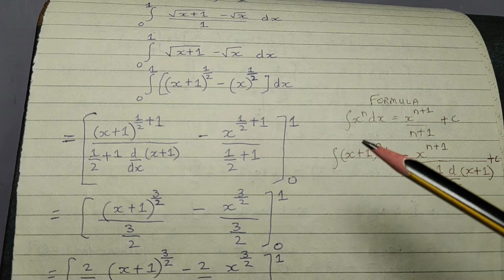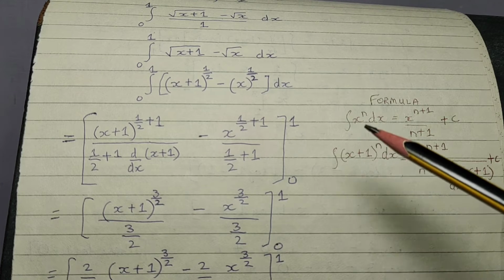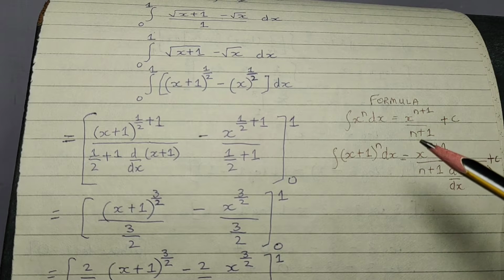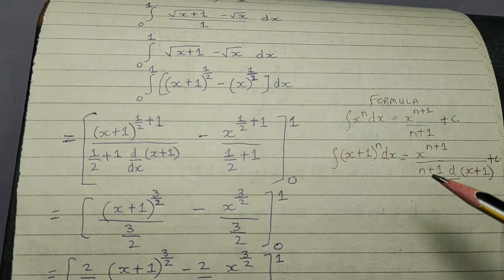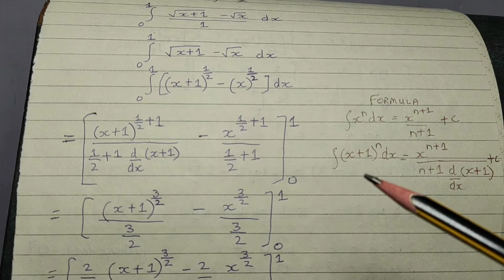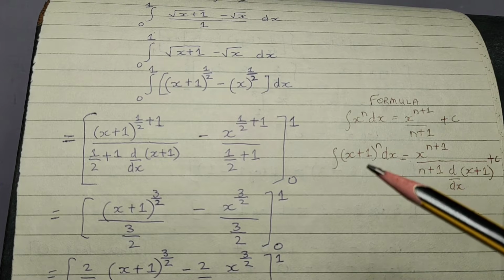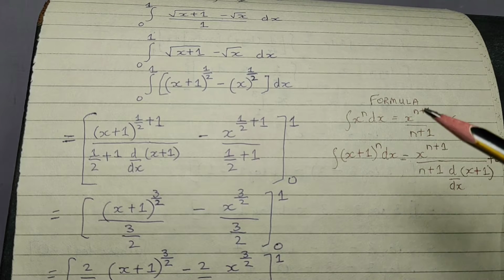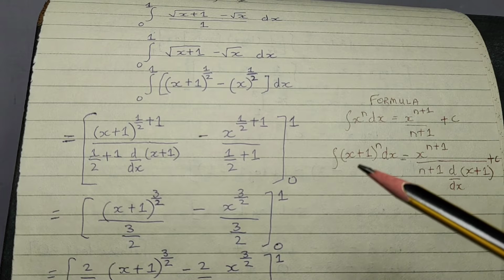This is a normal integration wherein you take x raised to n plus 1 divided by n plus 1. The same function is over here, but the difference is in the composite function. For a composite function, you need to take the integration and then 1 divided by the differentiation of the term, which will come in the denominator.